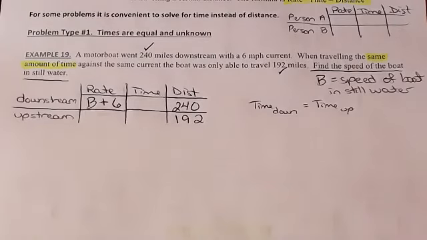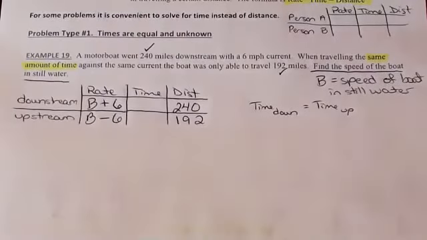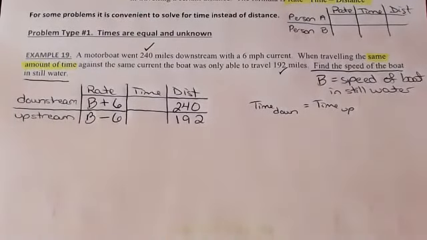How do you think we would write it upstream if it's going against the same current? B minus 6. Yeah, perfect. That current is going to slow it down a little. It's not going to stop it, right? The boat definitely is moving faster than the current. Otherwise, it's going nowhere. But we do know that it's slowing it down because it's moving against. All right. Now here comes the interesting part.